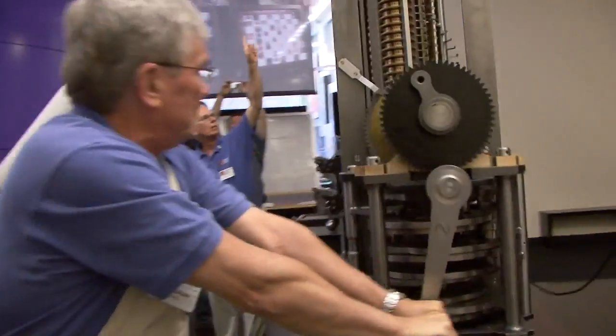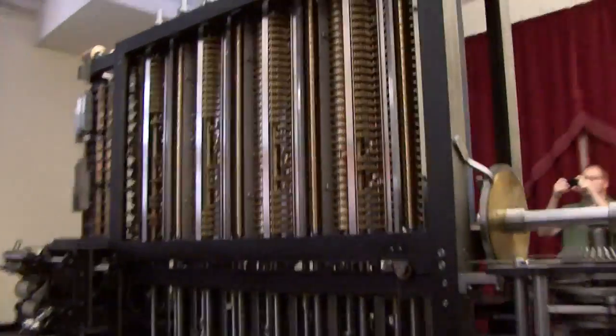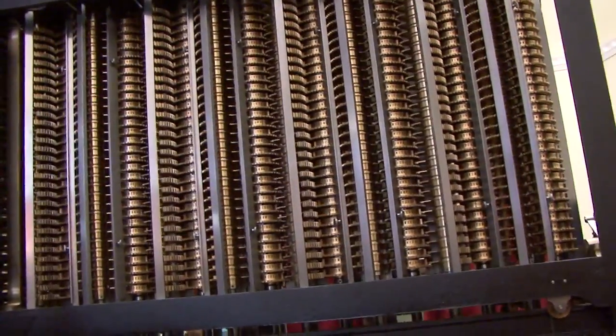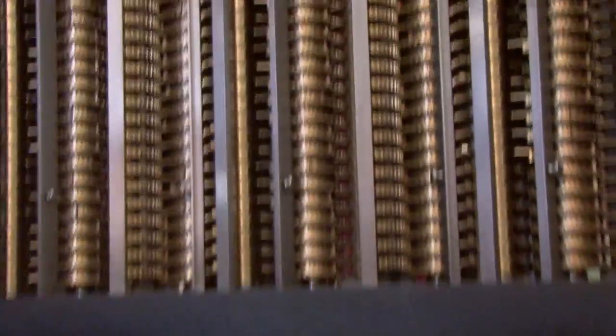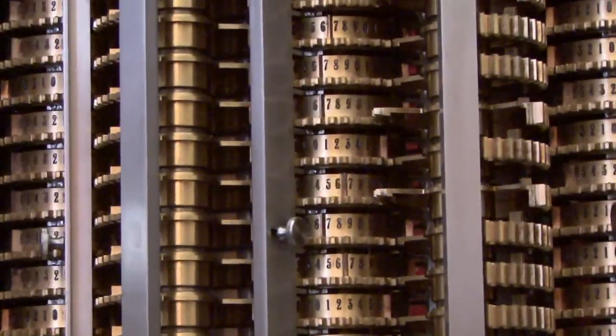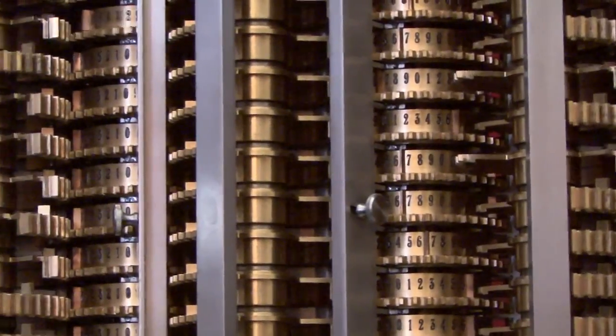And you see things moving up and down. Those gears would actually couple them together, adding either the odd columns to the even or the even columns to the odd. It's like a little transmission for each set of number wheels.